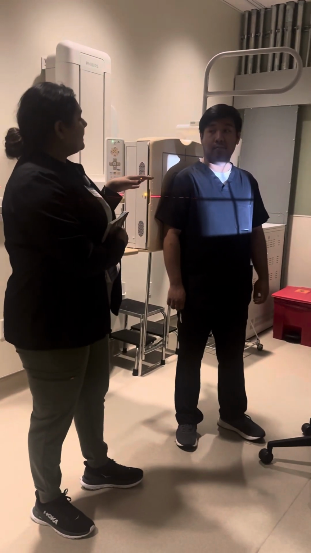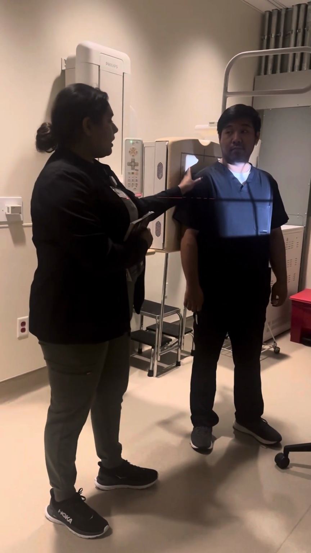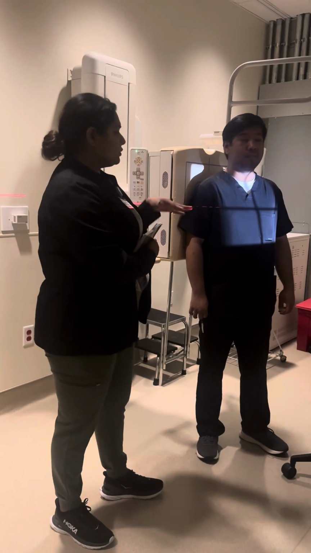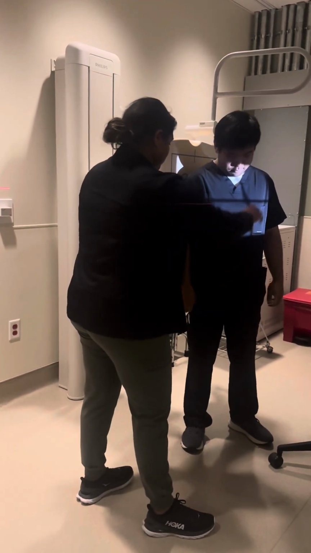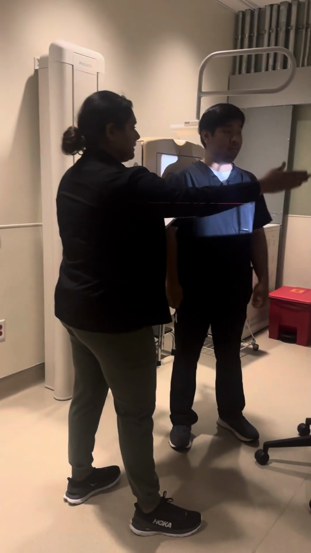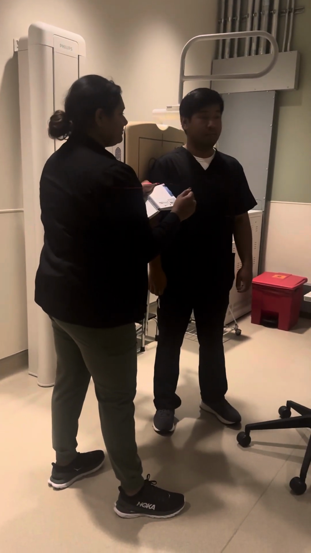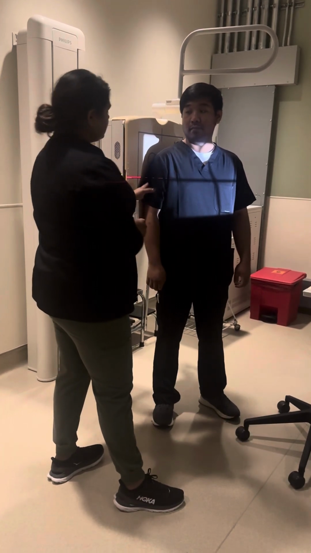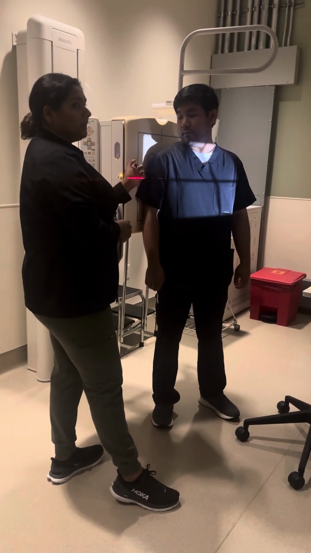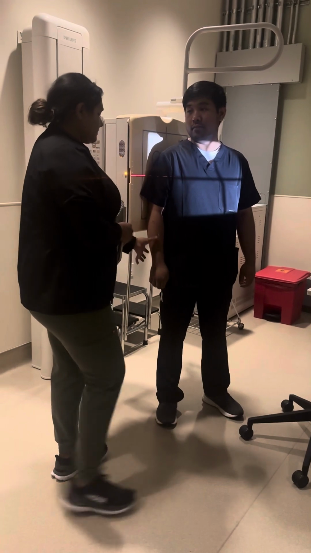So for the AP oblique, you can choose to do either RPO or LPO. I'll do RPO so that y'all can see better. So 45 degrees, halfway between 90 and 0. Thank you, Destiny. If you notice, our right arm's running into the bucky, so we want this raised.